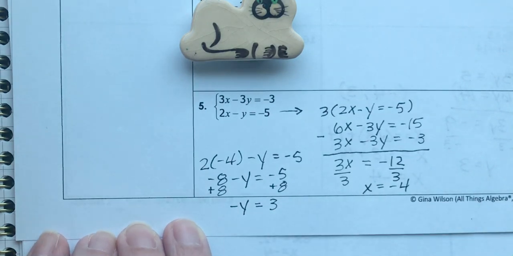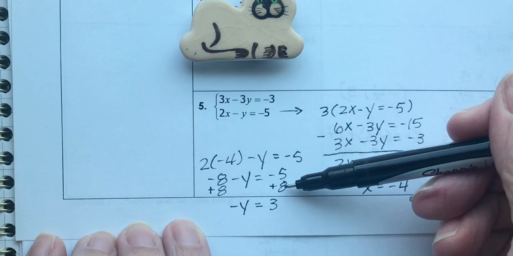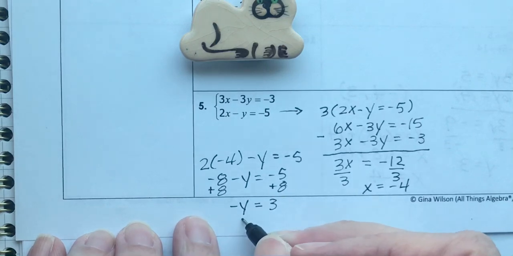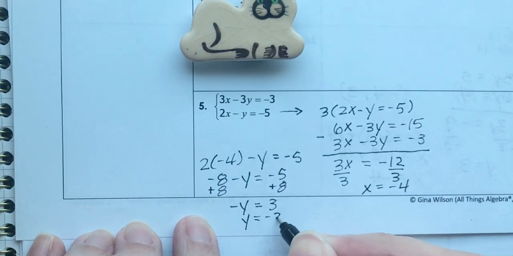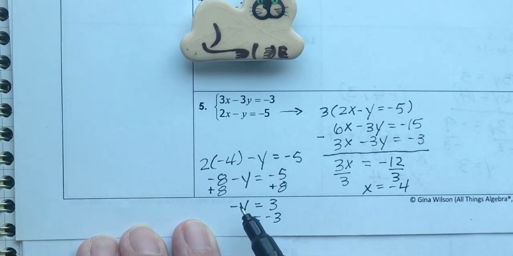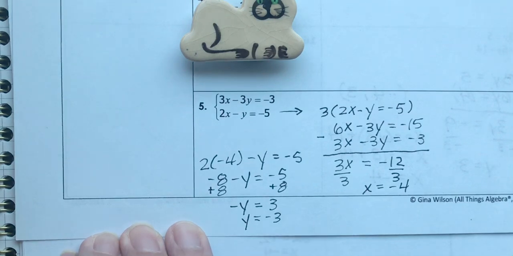Everybody see why it's 3? I have more positives than I do negatives. Now this is the opposite of y, is 3. So guess what y is? -3. This is like saying y times -1. So we got to divide by -1. And 3 divided by -1 is -3.